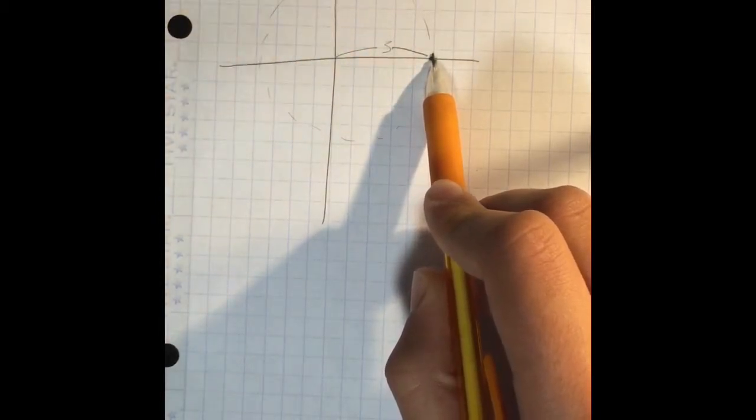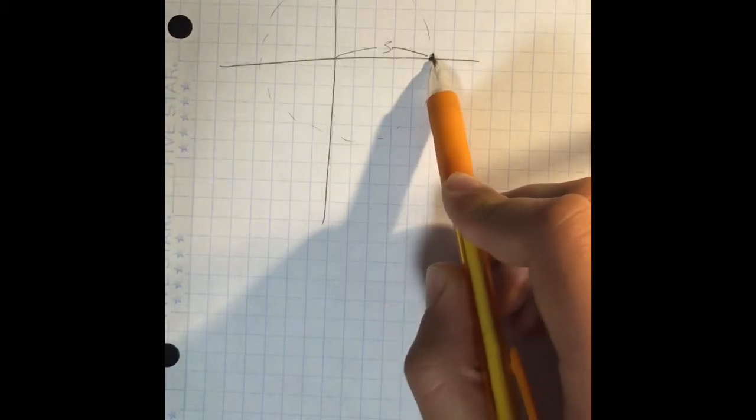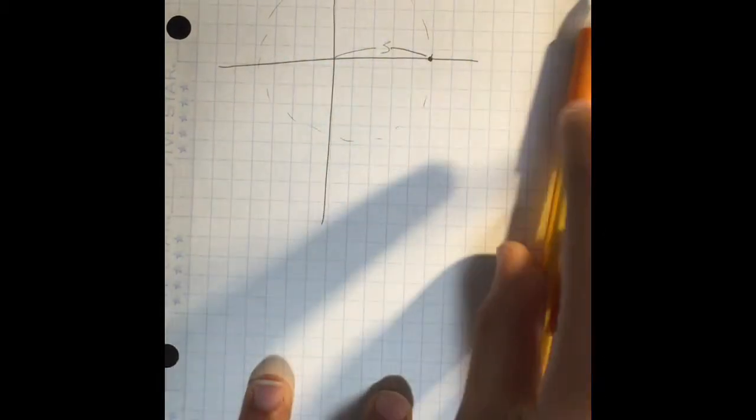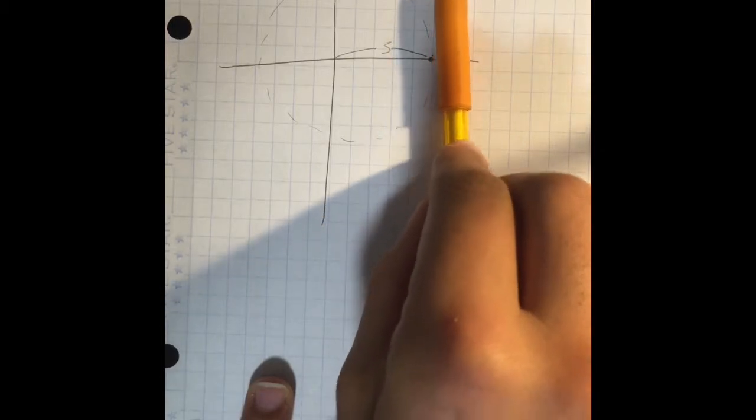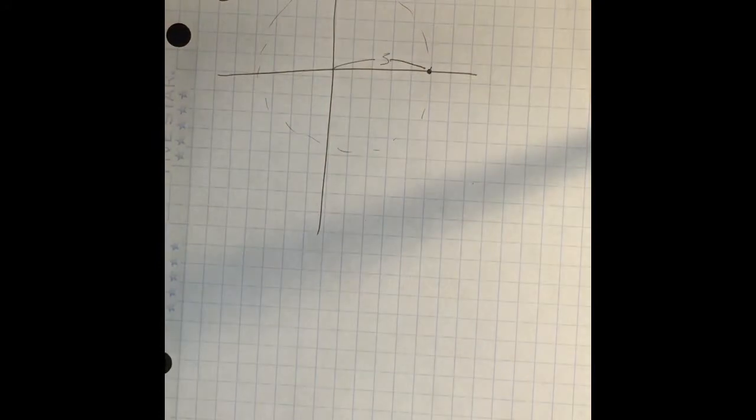It's going to have a constant speed, which means it has a constant tangential acceleration, but there's always going to be the centripetal acceleration.